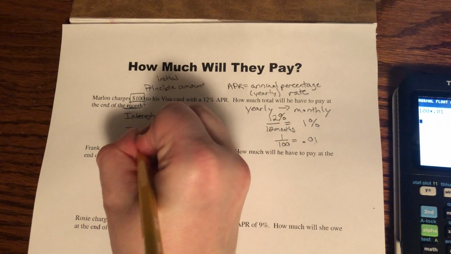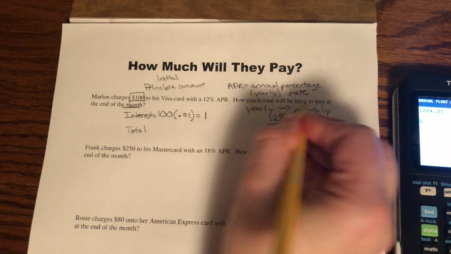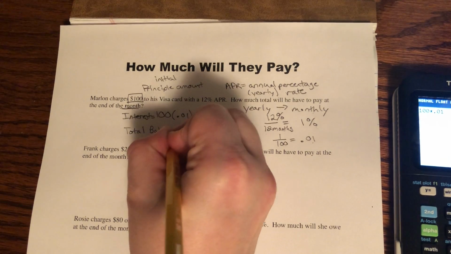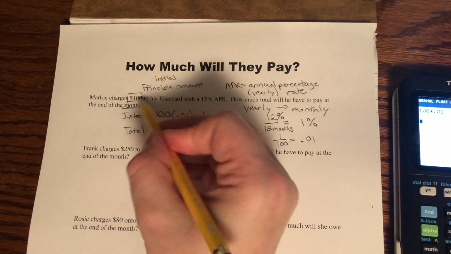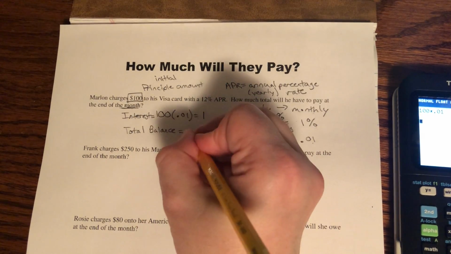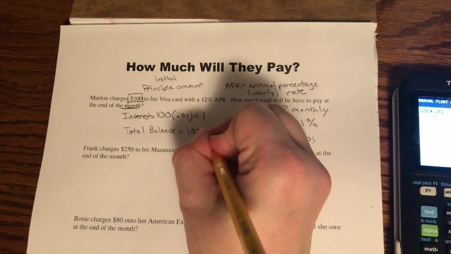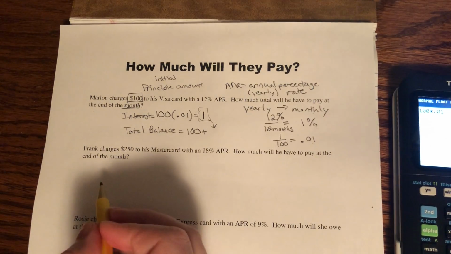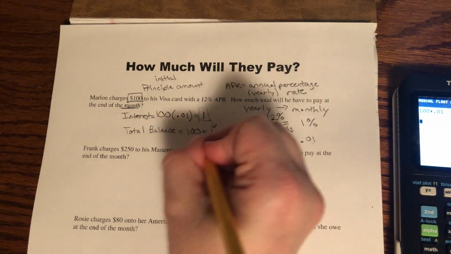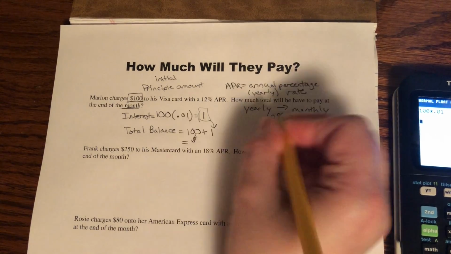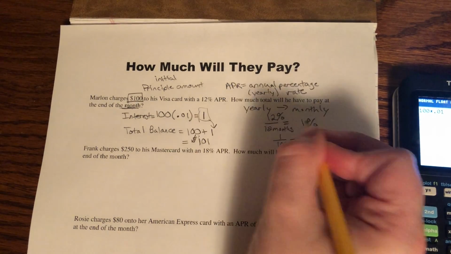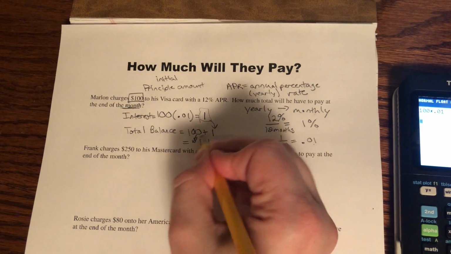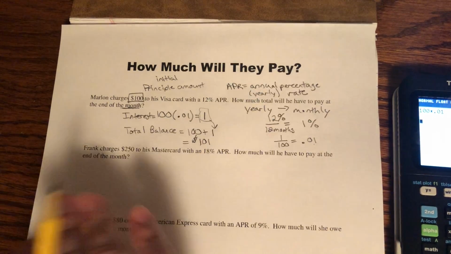Now the total balance, which is actually going to be your answer, how much he has to pay at the end of the month, is taking that initial $100 and adding on the interest. So the total balance at the end of this is $101. That's how much he owes now. So if he were to pay off his debt, he would have to pay $101 to wipe the slate clean.